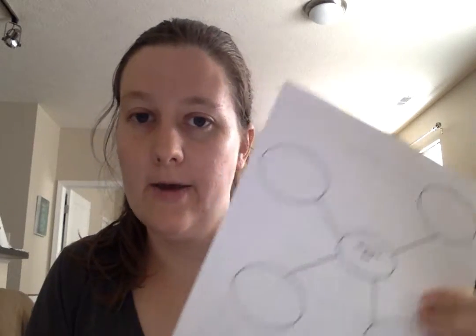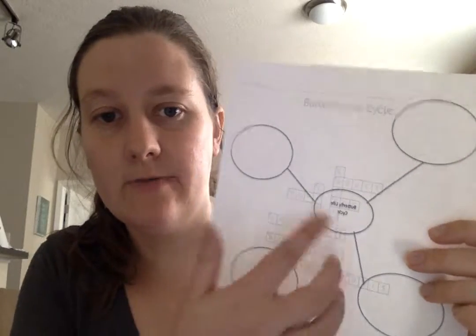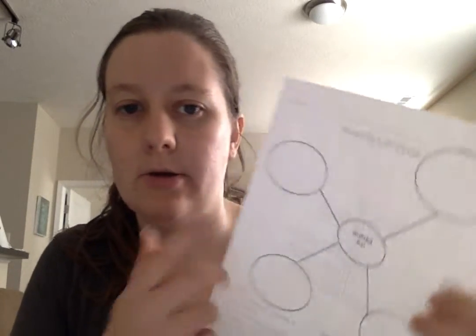So for my first activity, the pre-reading activity, is an activity from the tools book that we have, and it is called List Group Label. So this activity is basically brainstorming a web. So I created a web. It says butterfly life cycle, and then there's little things for the students to fill out.